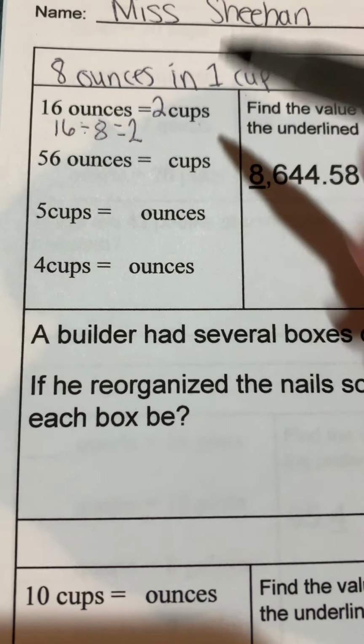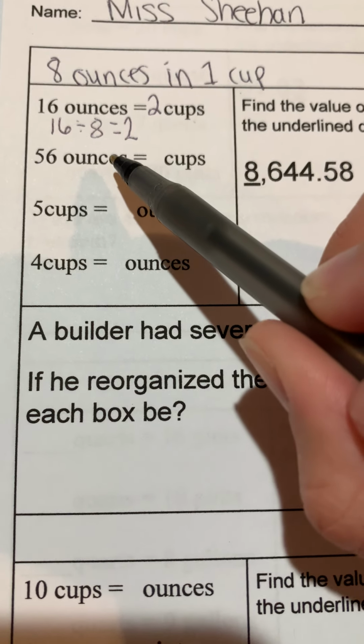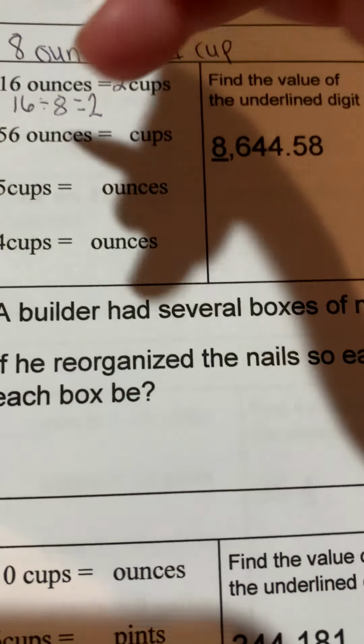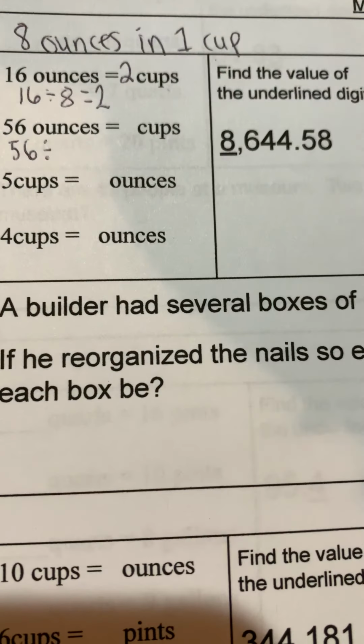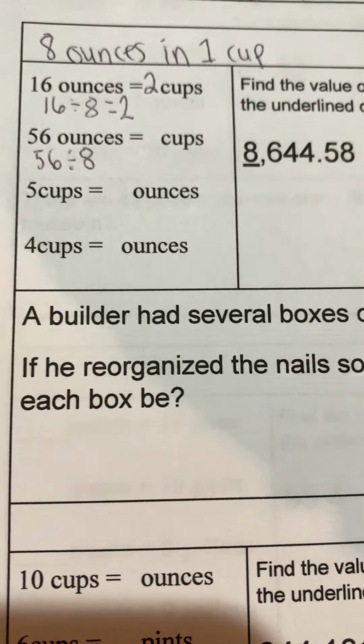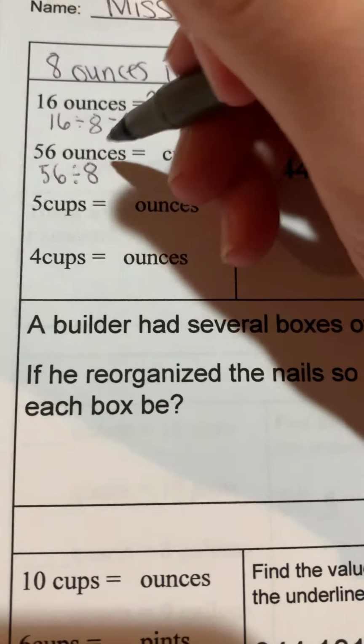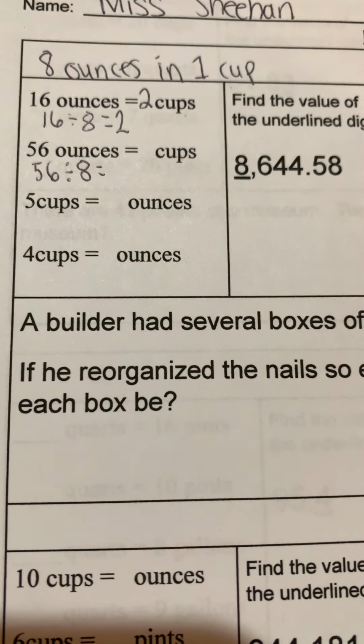Let's take a look at 56 ounces. We need to convert 56 ounces to cups. Again, you take your 56 and divide it by 8 because there are 8 ounces in 1 cup. So go ahead and solve 56 divided by 8.